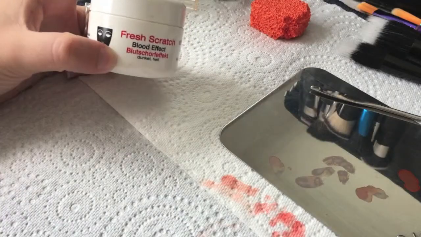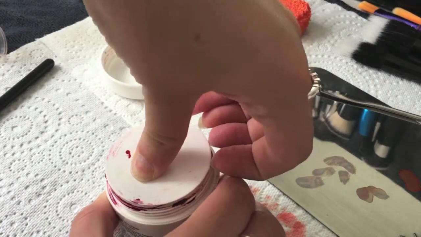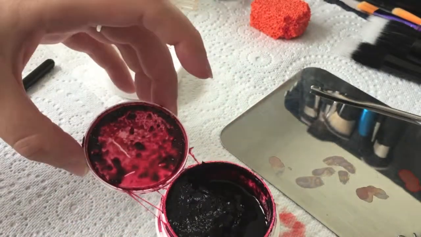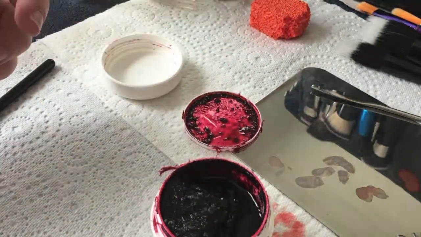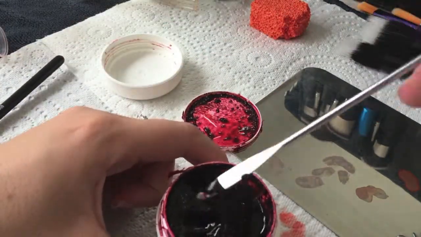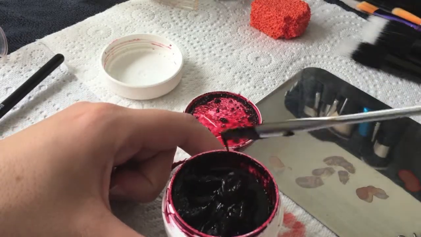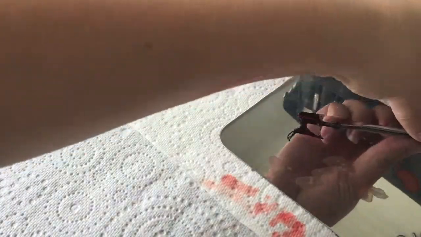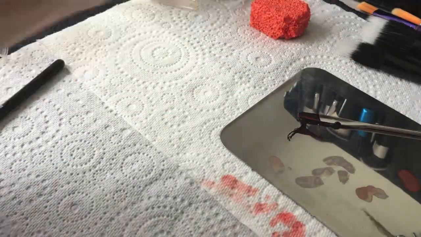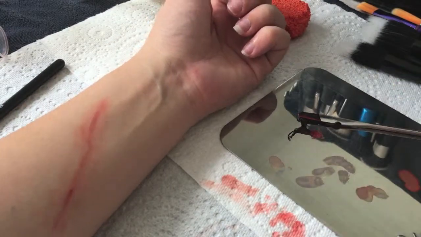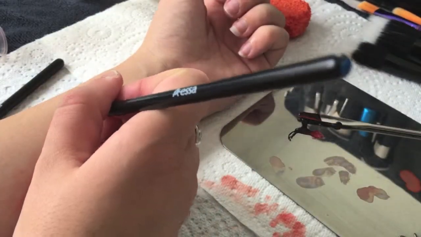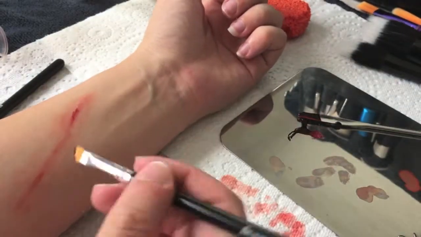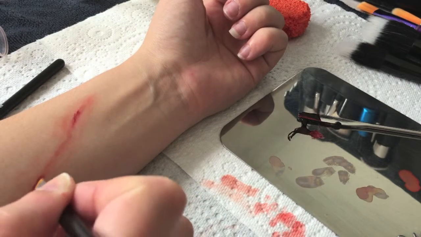Now I'm going to go in with some fresh scratch. I love this stuff. It is super realistic and I use it for all my special effects wounds. Use my blood like I used my inks. I start off light and then I build up the intensity. I put more blood where I had put the aged blood ink and then just dabbed a little bit along the middle.